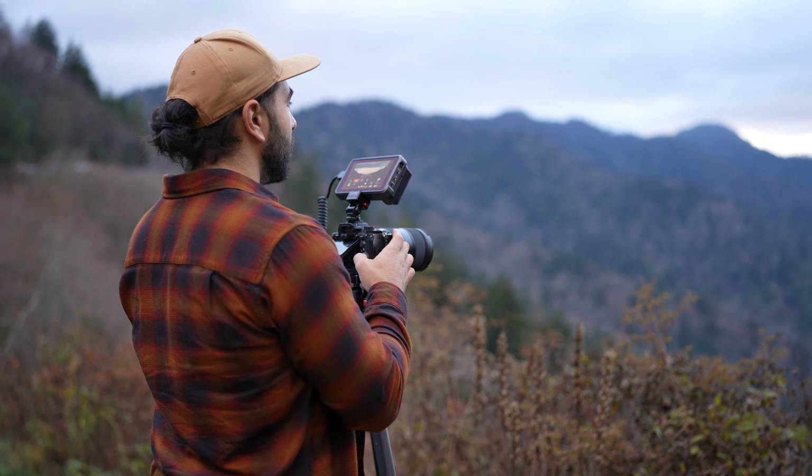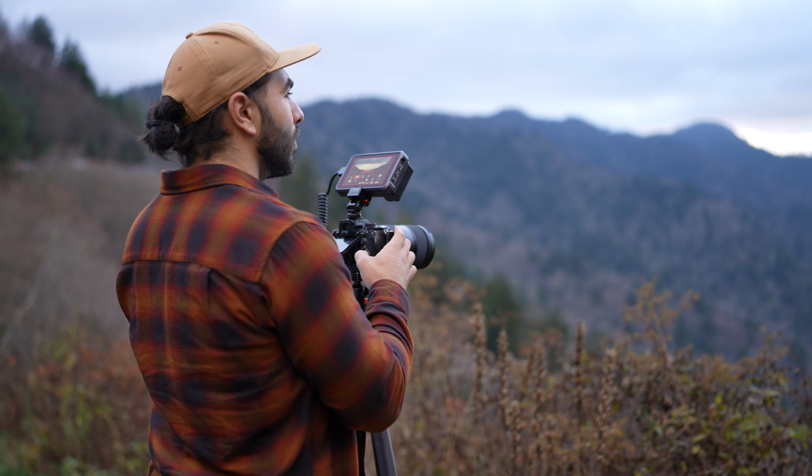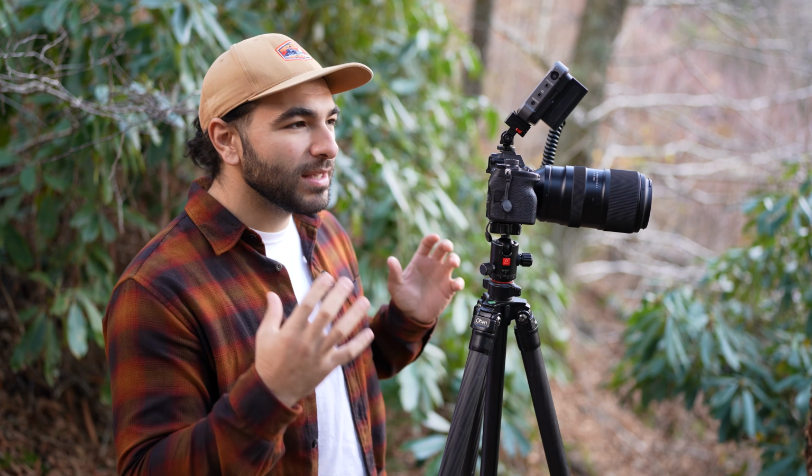Another one of the major benefits of shooting with the telephoto lens has to be the ability to make these highly compressed panoramas and then high resolution panoramas as well. Once we stitch this together, we're just gonna get a massive image.